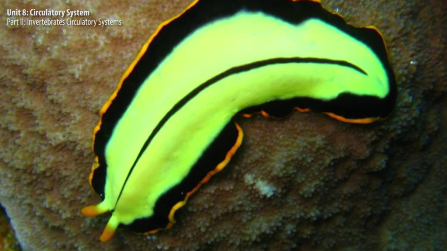Each cell is in close contact with the water, and they can independently exchange gases, take up nutrients, and get rid of wastes through simple diffusion. Flatworms have a trilobed gastrovascular cavity. All cells are close to one of the three digestive branches, which enables nutrient molecules to diffuse directly from cell to cell.